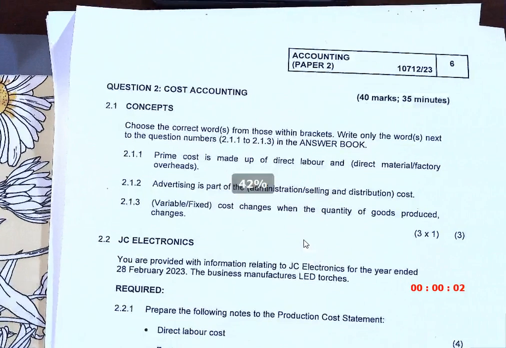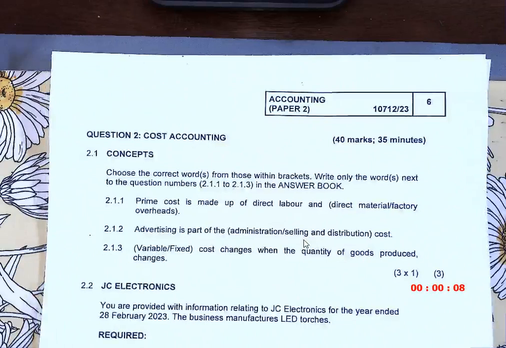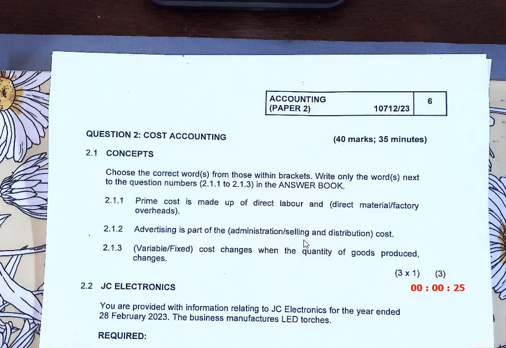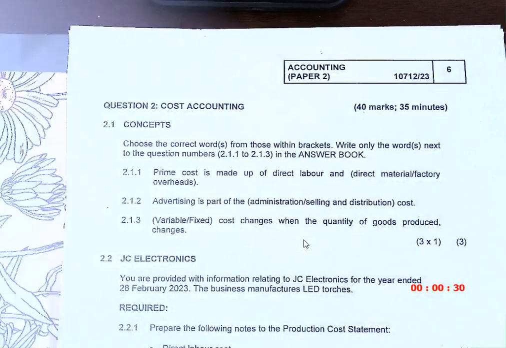So now if I look at cost accounting, this is all about my manufacturing, and other than the June paper, this will be, I think, a more fair one. I think if you can do the June one, you can do any manufacturing, because the June one was very complicated. Yeah, it was really a complicated one. So if you can do that one, you'll be sharp.